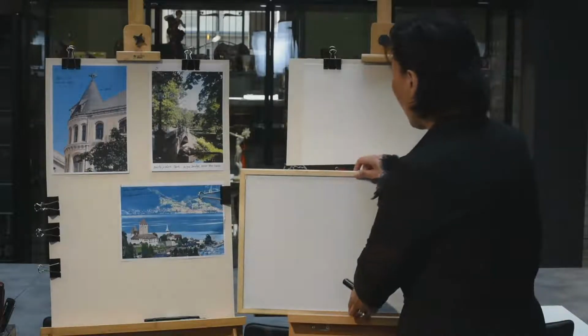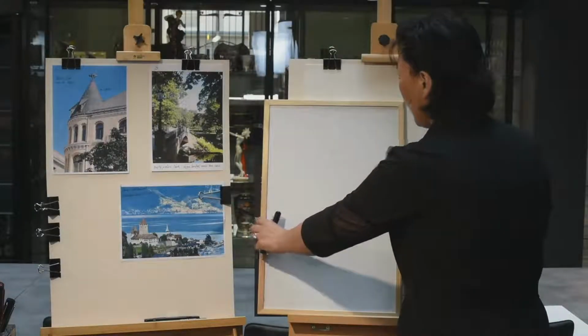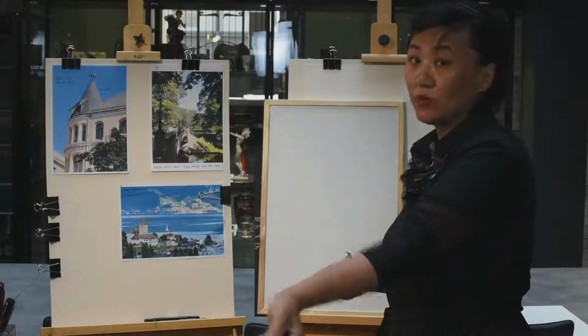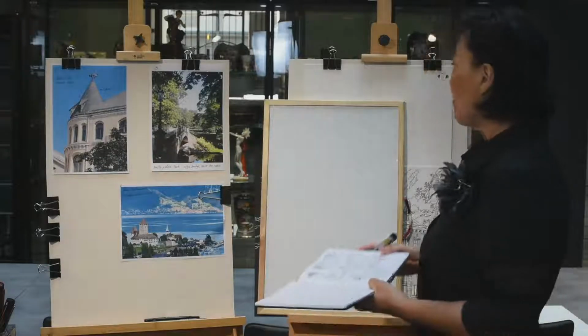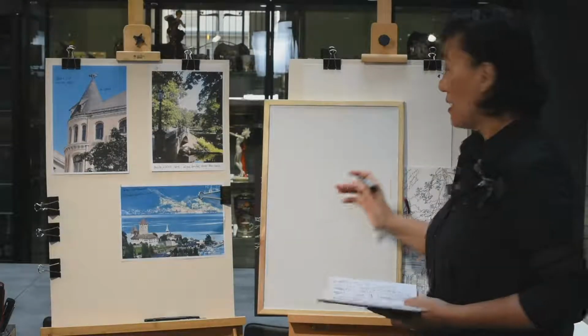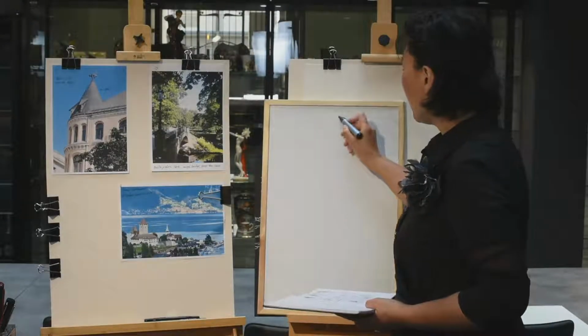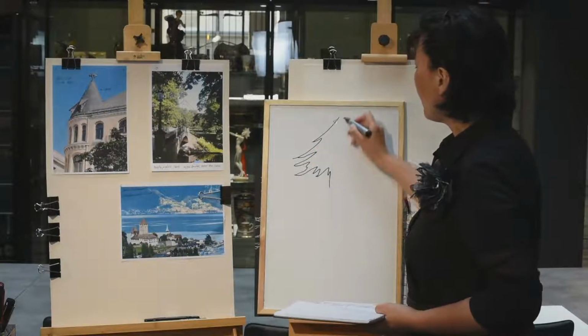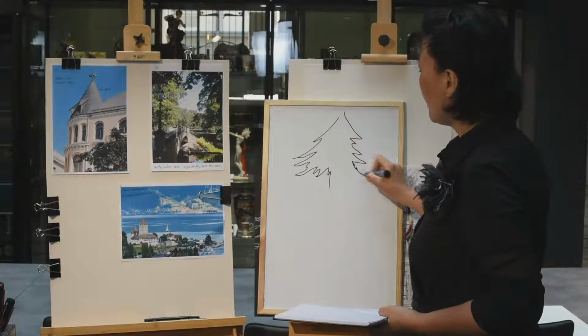For example, when we do a tree, like a pine tree, trees are different. In Latvia, there are many pine trees. So pine trees, if you do only an outline, it could be like this.